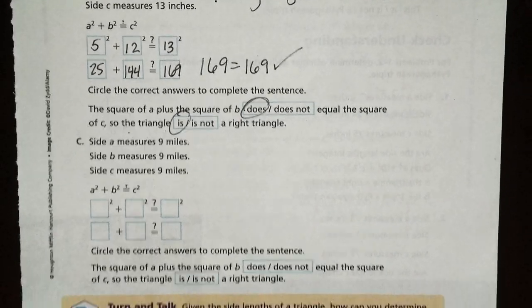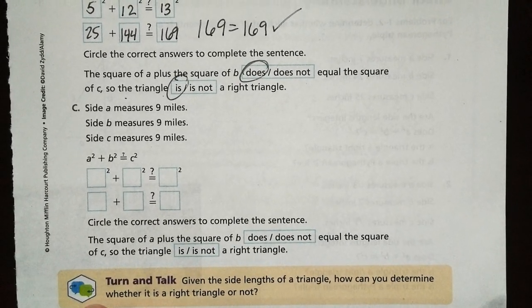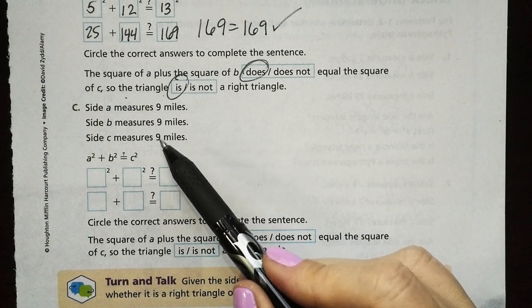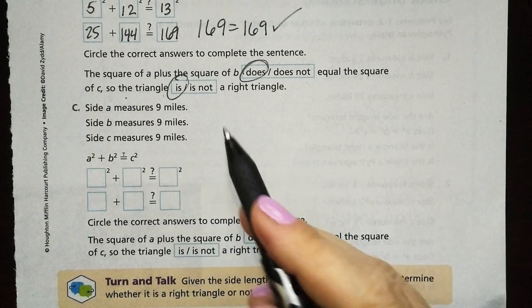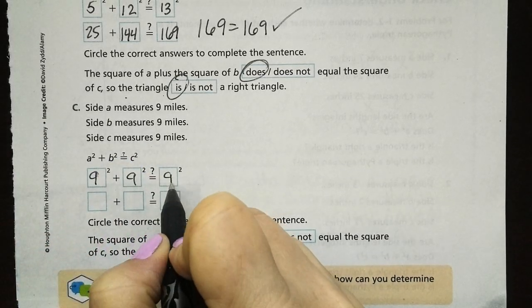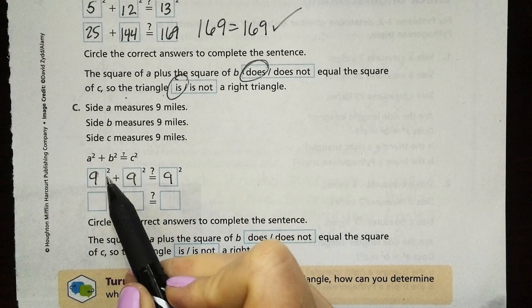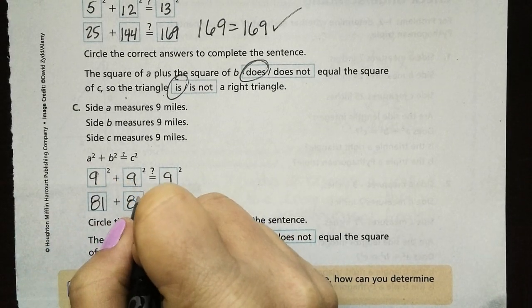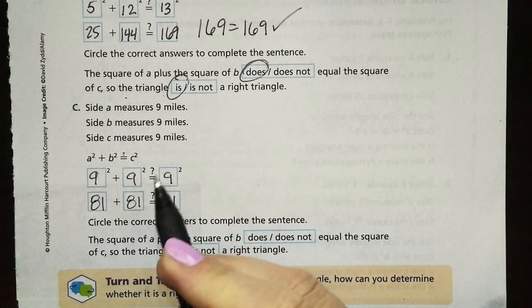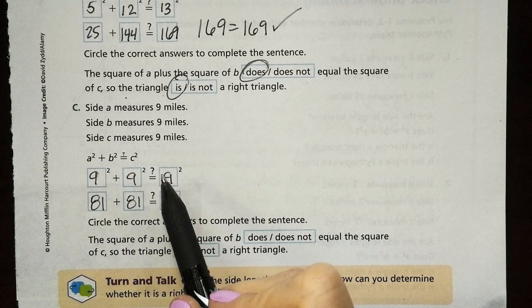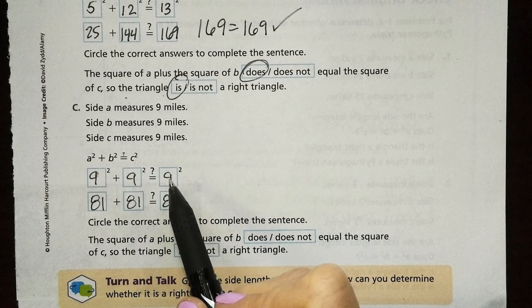All right, let's move on and try another one. This one, all our measurements are the same. So do you think that this one would work out? Well, let's find out. So if we plug in 9 for A, 9 for B, and 9 for C, and we square 9, 9 times 9 is 81. So we get 81 in all of these boxes. So I know there's no way I can add these two together to get what one of them is equal to.